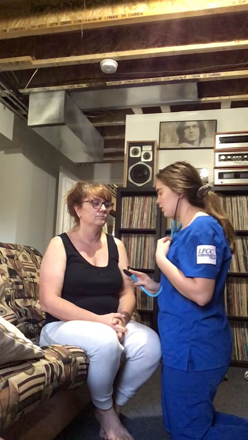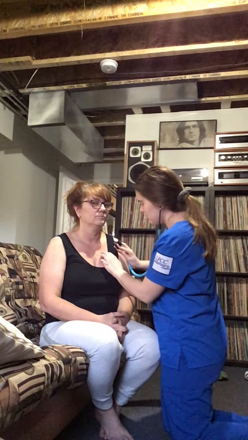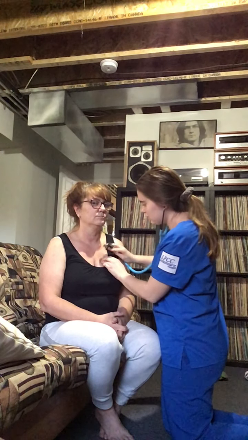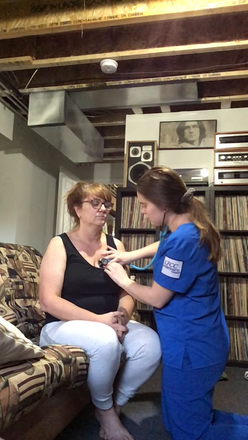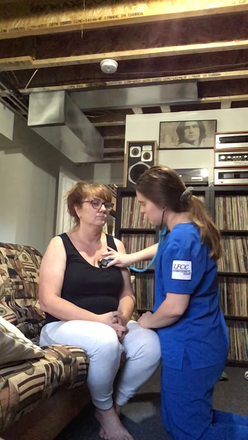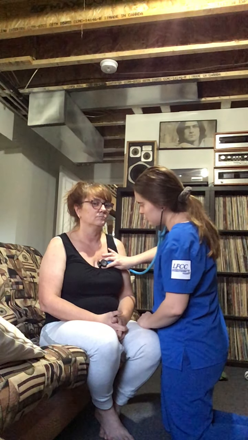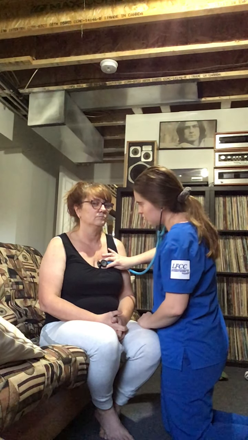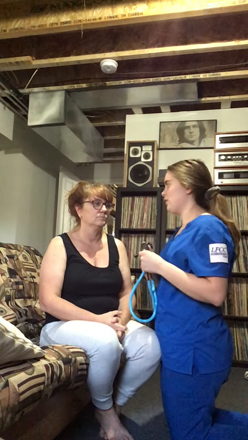Next, I'm going to listen to the tricuspid valve, which is the fifth intercostal space, just left of the sternum again. I hear S1 and S2 with no additional heart sounds. Next, I'm going to listen to the mitral valve, which is located at the fifth intercostal space, mid-clavicular line.